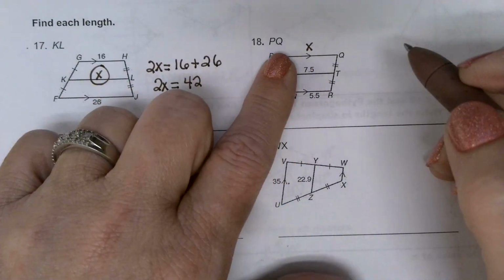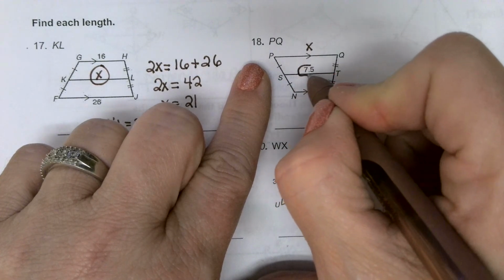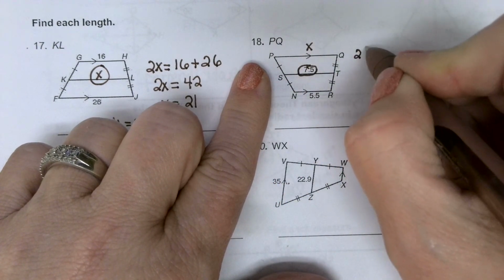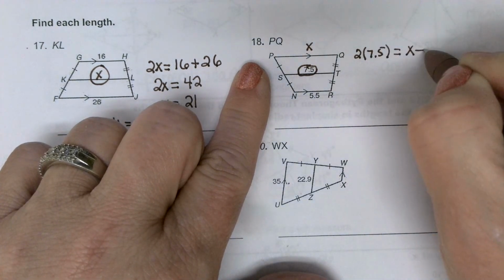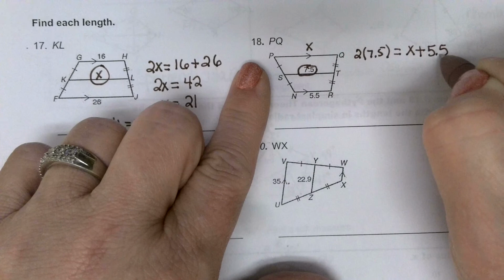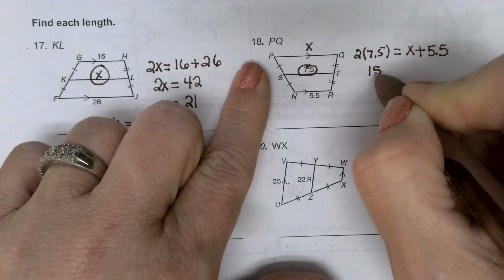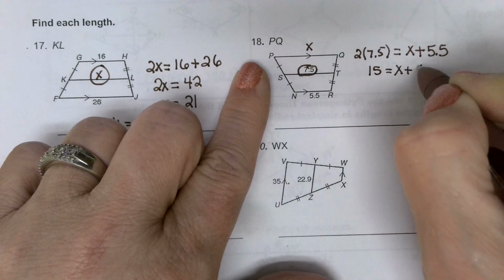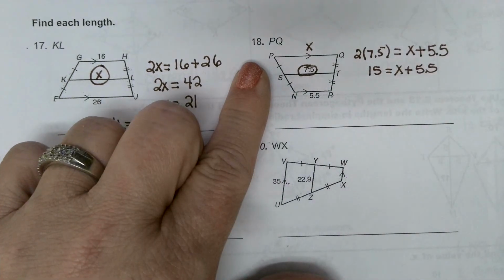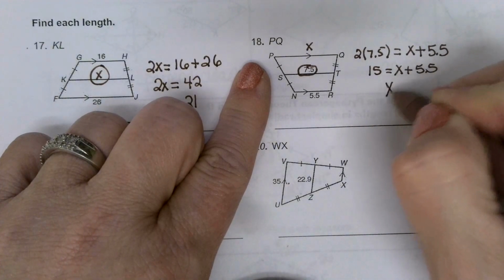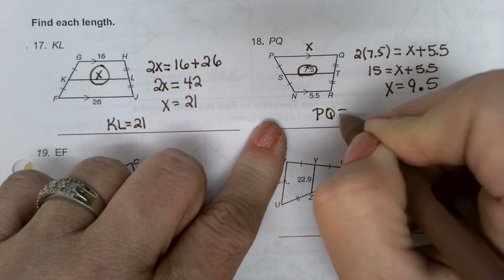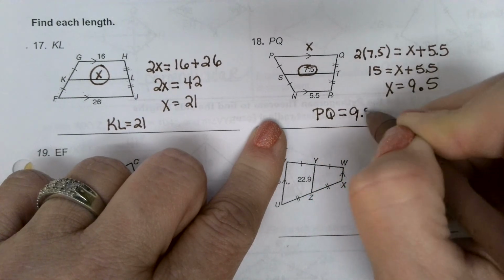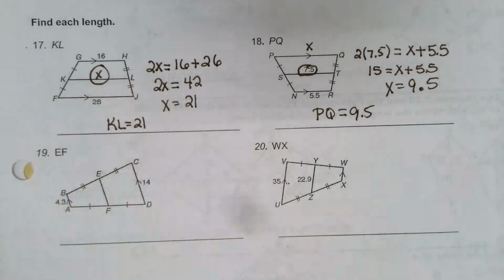Okay, so which one do I need 2 of? I need 2 of this one. So we're going to say 2 times 7.5 equals base plus base. So what is that, 15? And we get 9.5 as our answer. PQ equals 9.5.